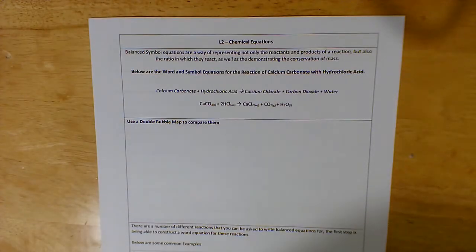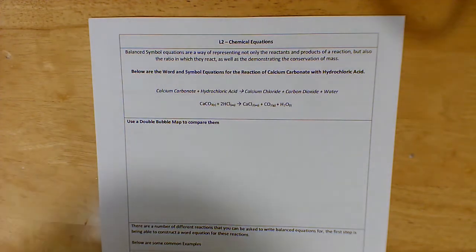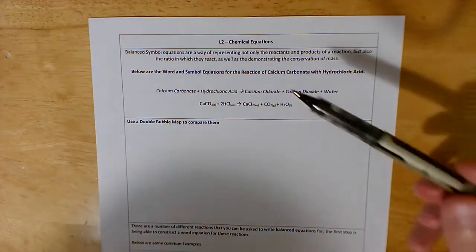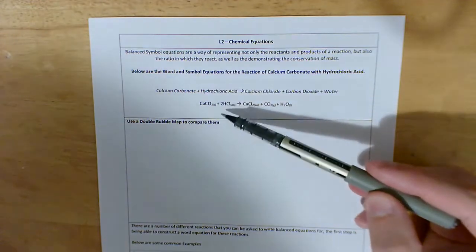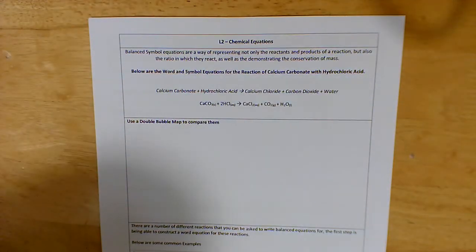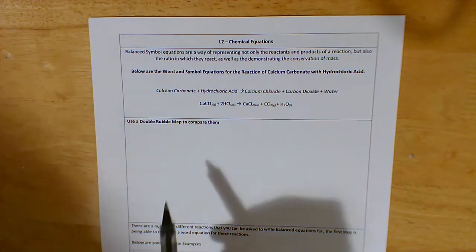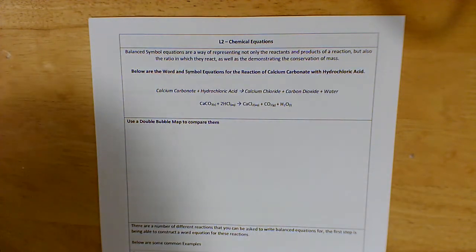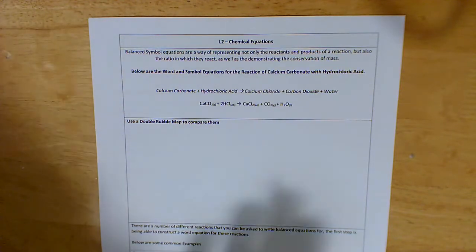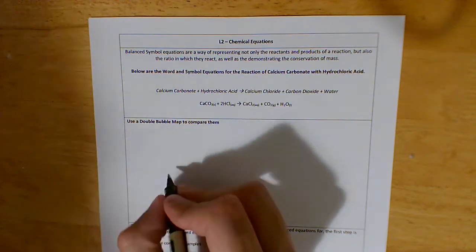In this video we're going to look at chemical equations, which we use to represent chemical reactions. Now there are two main types of chemical equations. We have word equations and we have simple equations. So here we have the word equation and the simple equation for a neutralization reaction between calcium carbonate and hydrochloric acid. And what we're going to do is to simply compare the two types of equation as to what they actually show us, what they have in common, and what they have that is different.